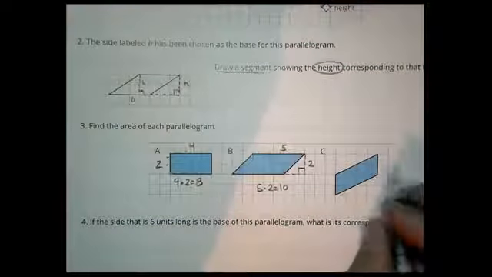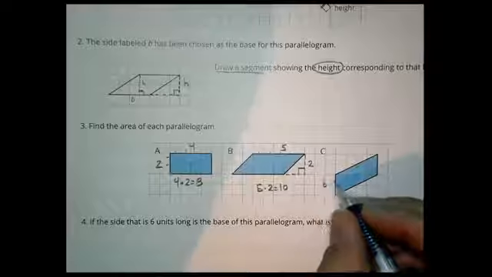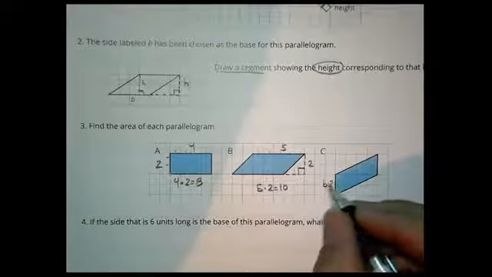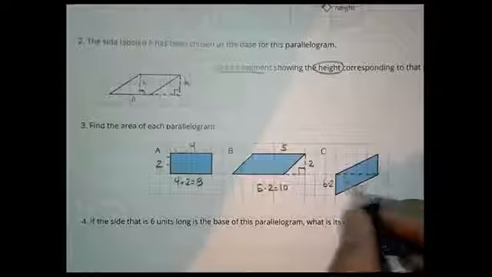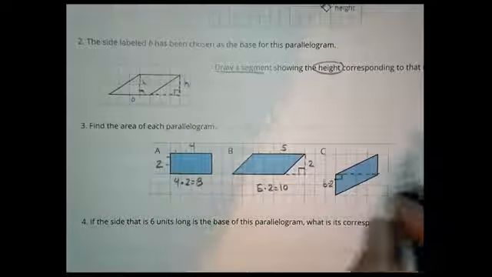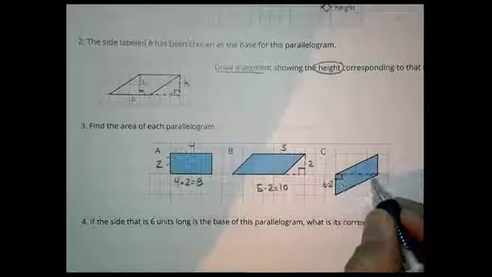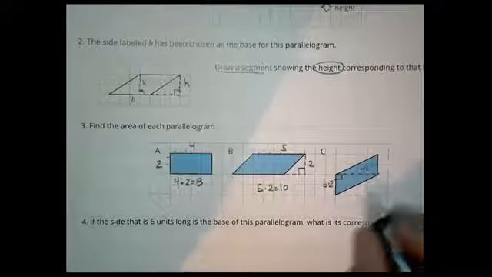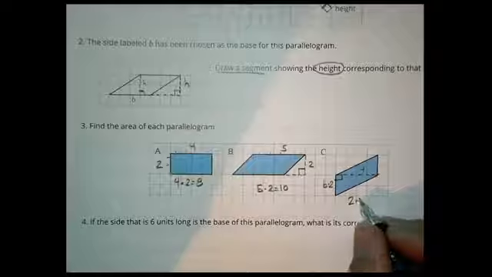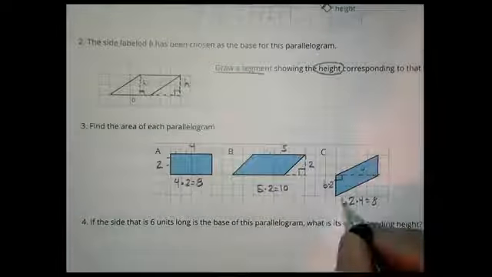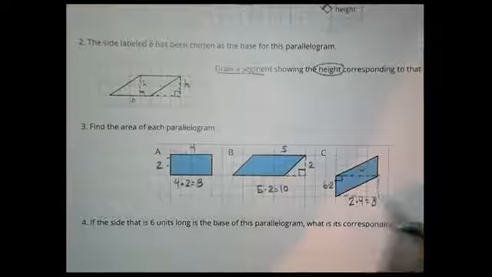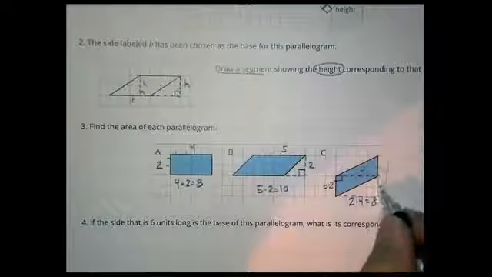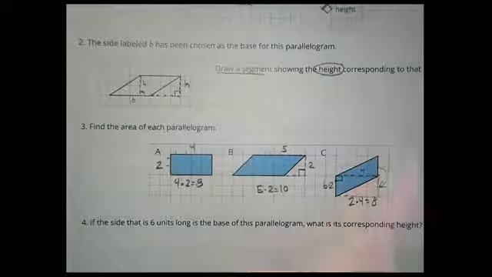And then finally over here, let's call this a base, and this has a base of 2. And I'm going to draw a height on the inside this time. There's my 90-degree angle. So my height is 1, 2, 3, 4. So 2 times 4 gives me an area of 8 units squared. I could always do this on the outside, right? And go outside, outside, which is putting that triangle over there, same thing.